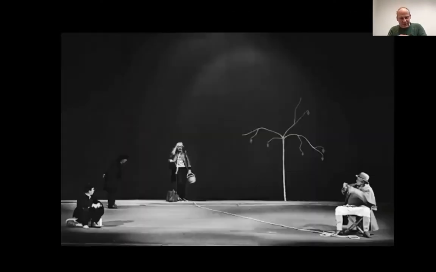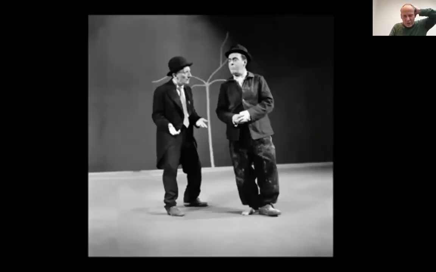And these are, sorry, they're kind of pixelated images, but I think the images will be probably familiar to many people at this point. These are a couple of photographs. There's very, very few existing photographs, but these are a couple of production photographs for the production of Godot from the Théâtre de l'Odéon in 1961, I think it is, which I stumbled across in research. I think I was researching in the New York Public Library.